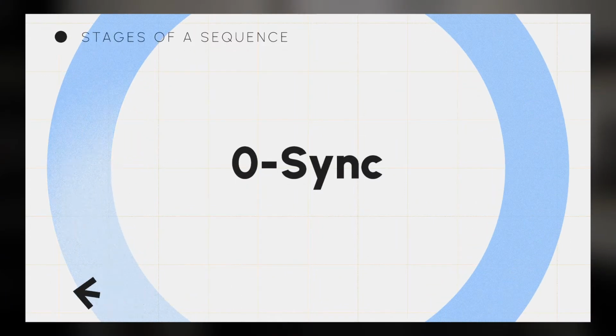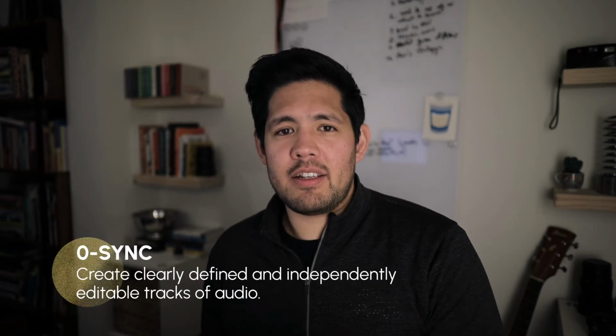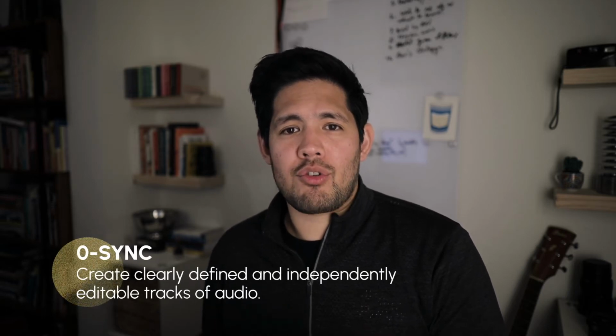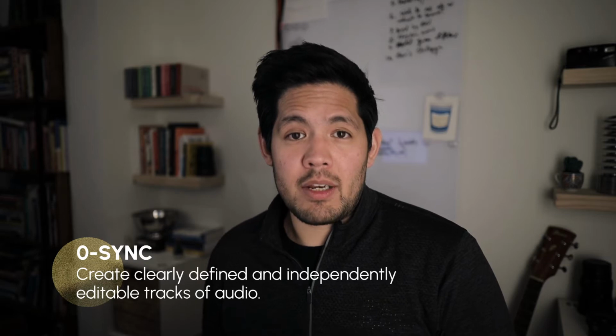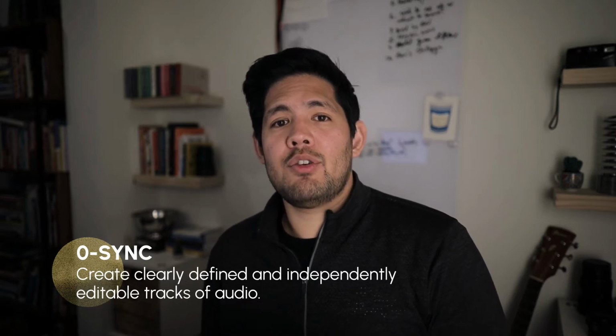0-sync. What are the key takeaways? The goal of this stage is, yes, to sync our footage, but it's also just as important that when we're syncing footage, we use this stage to make sure we have clearly defined and independently editable tracks of audio. What does this mean? It means that we have an individual track for each audio channel we work with. Sometimes this means separating audio that is baked into a camera, and sometimes this is breaking out audio that was recorded separately. This also helps us avoid ever having to use the audio mixer in the edit.